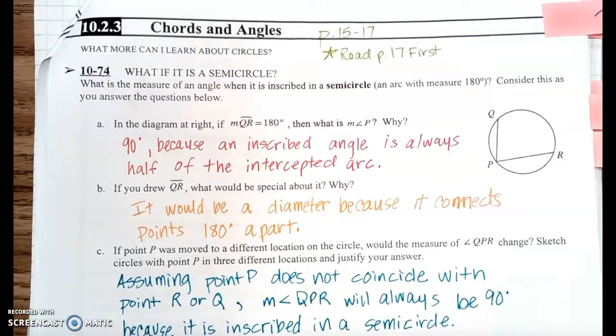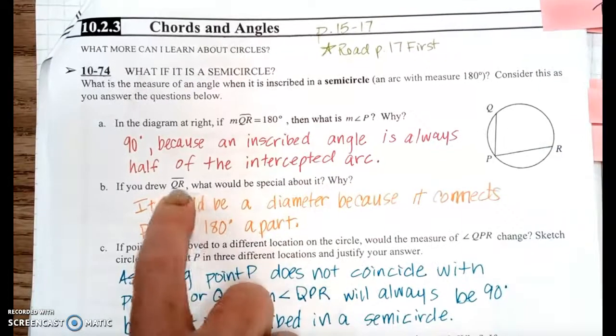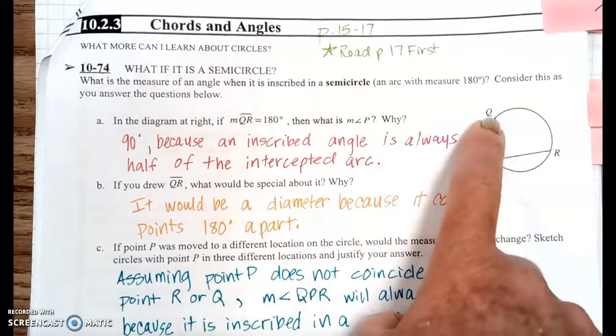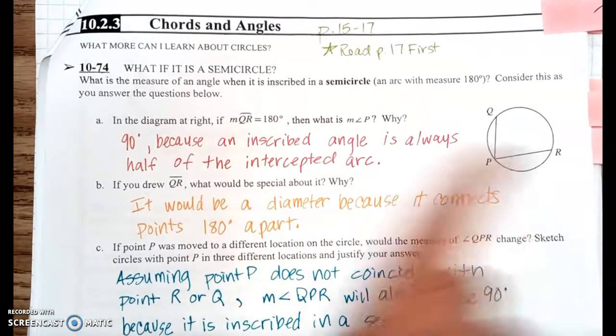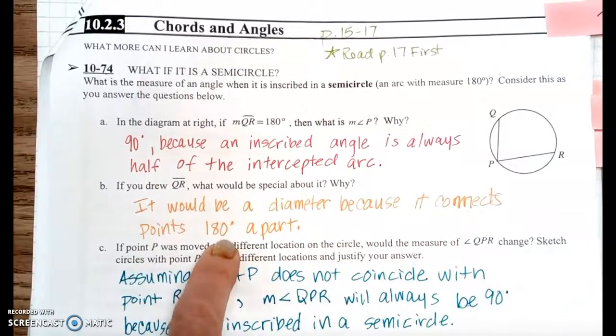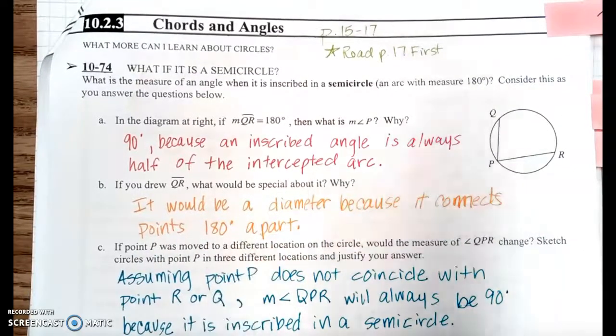Part B says if you drew QR, what would be special about it and why? So if we connect the Q to the R over here, it would be a diameter because it connects points 180 degrees apart on that circle.